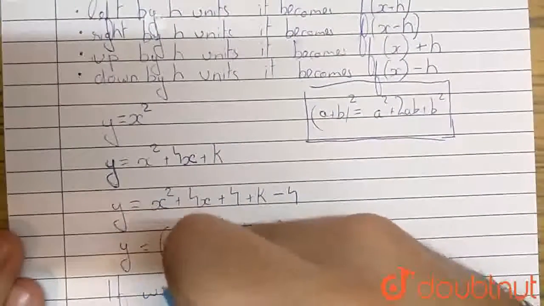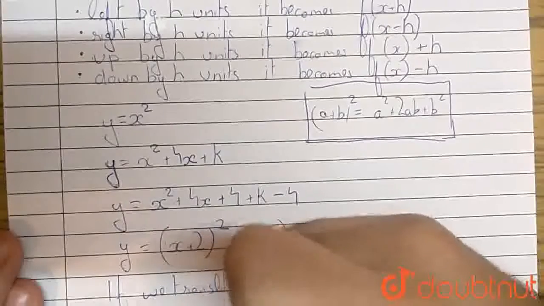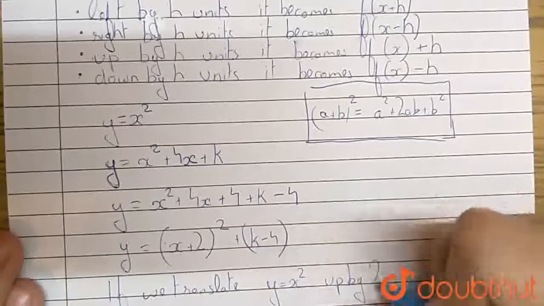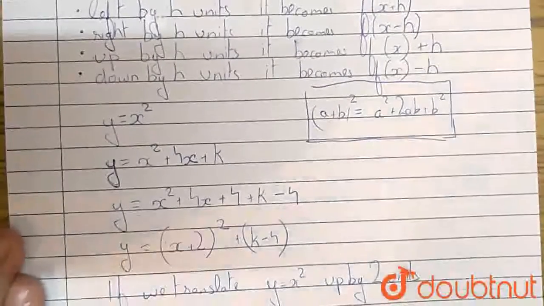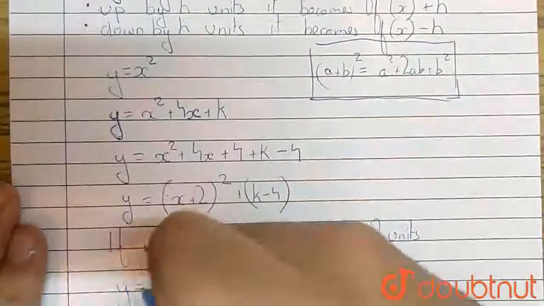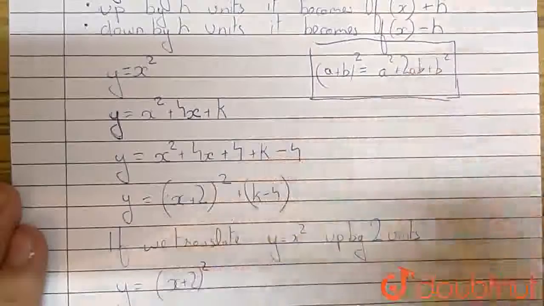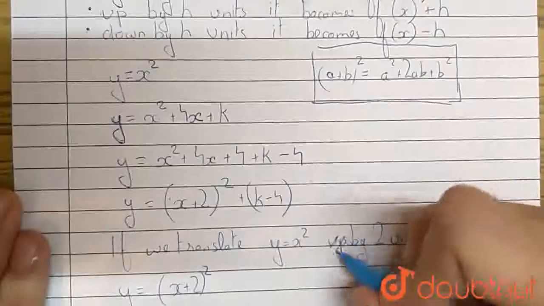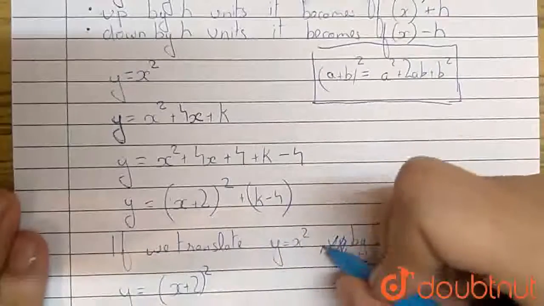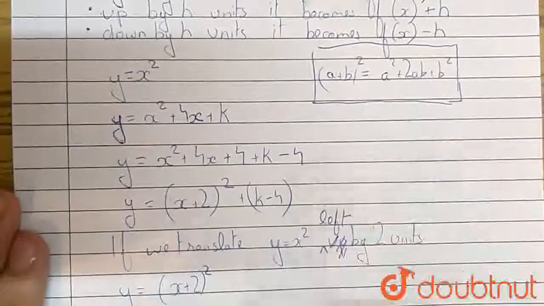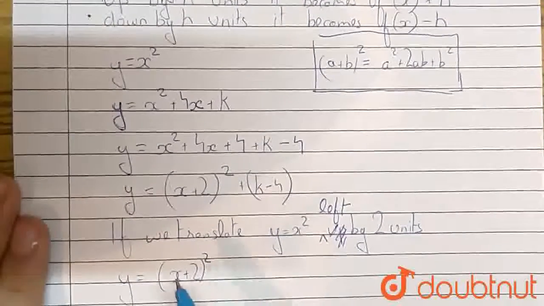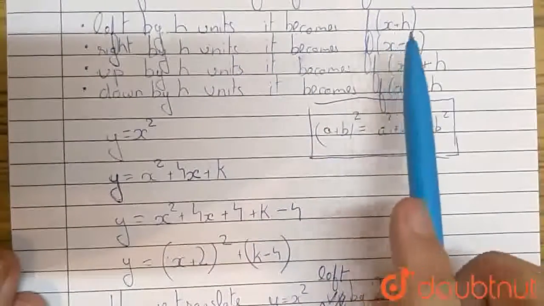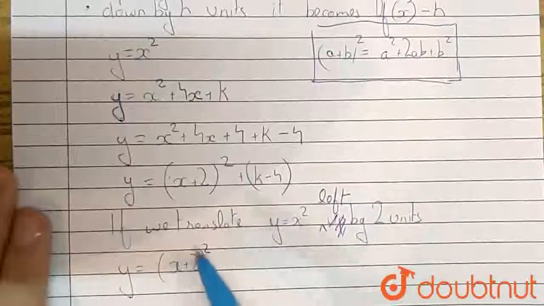If we translate y is equal to x square left by 2 units, we get y is equal to x plus 2 square because, using this rule, inside the function it adds up.